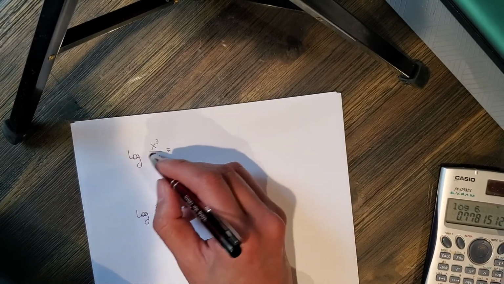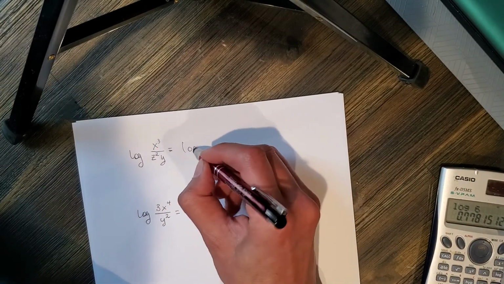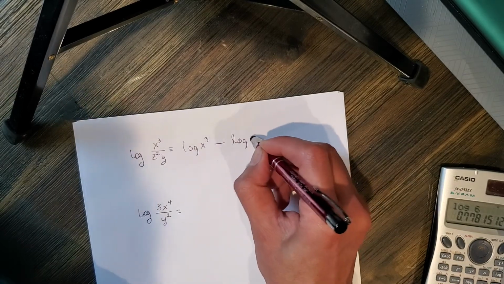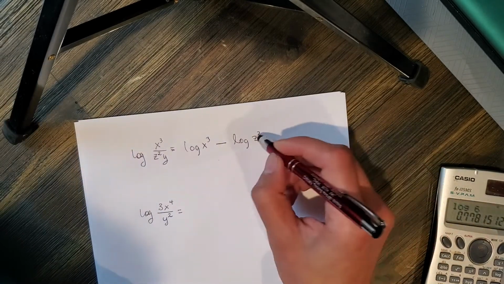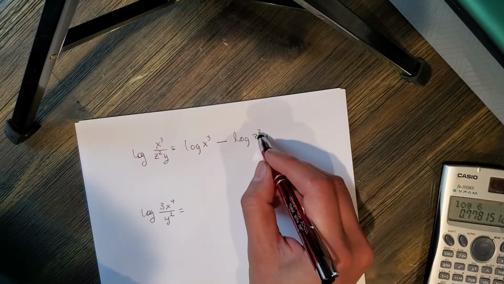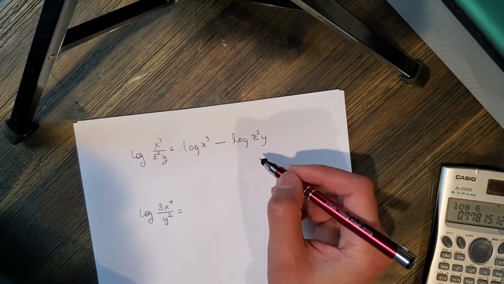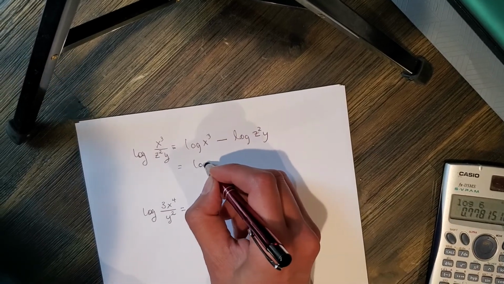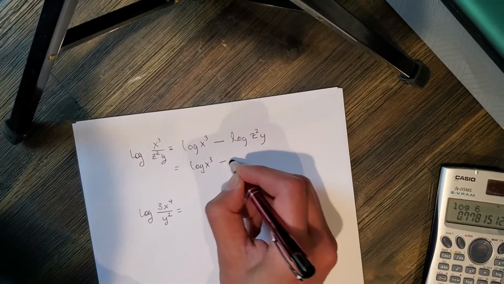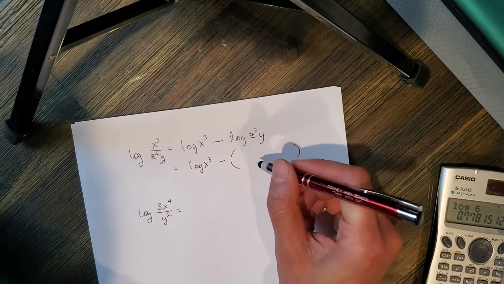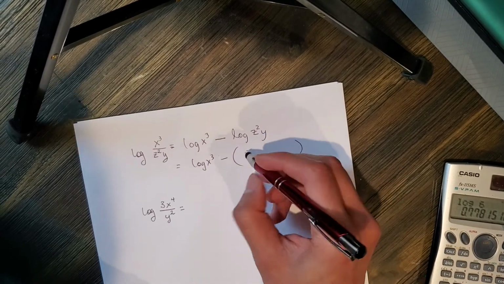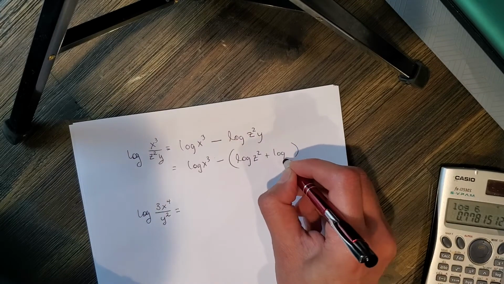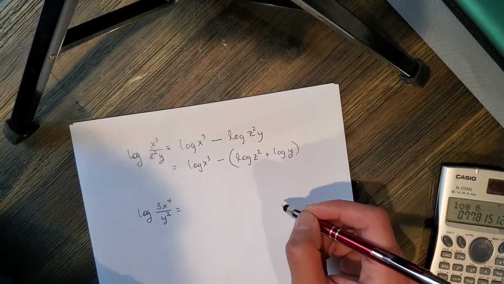Okay. The last two are a little bit more complicated. Check it out. We have a quotient. So let's go ahead and do the top, log of x to the third minus log of z squared y. Now all this is multiplication and an exponent there. Okay, so let's take it one step at a time. So let's do log of x to the third minus, and let's put parentheses here. So let's go ahead and split it up by addition here. So it's going to be log of z squared plus log of y.